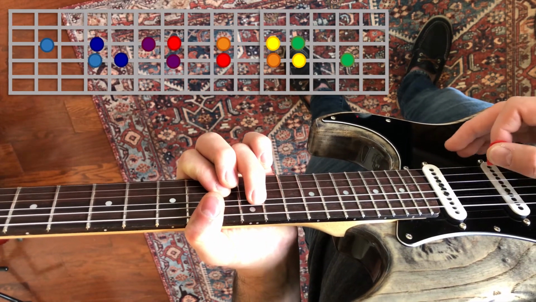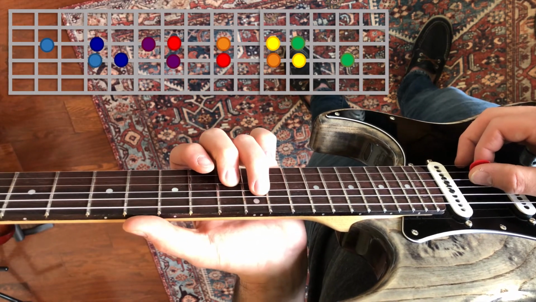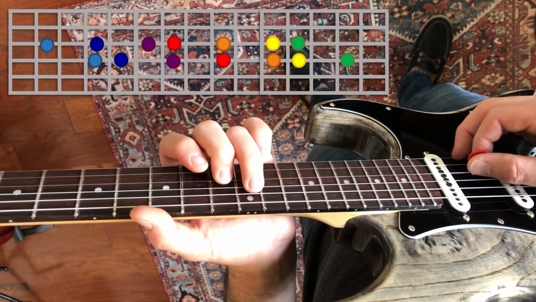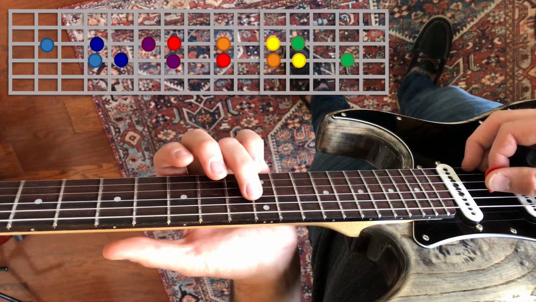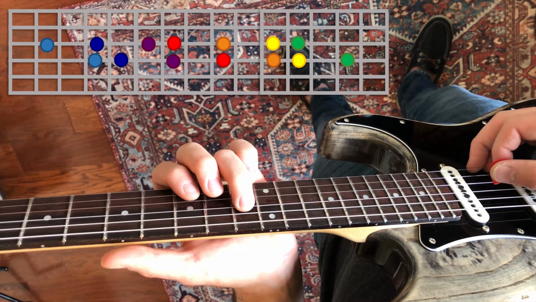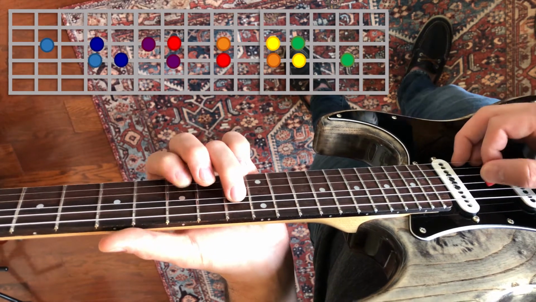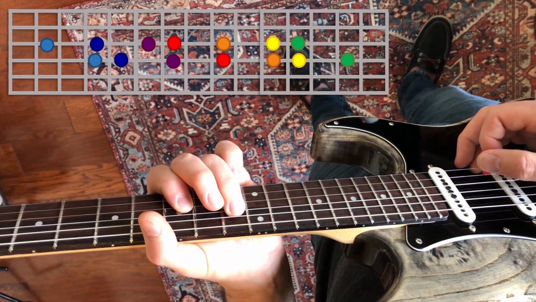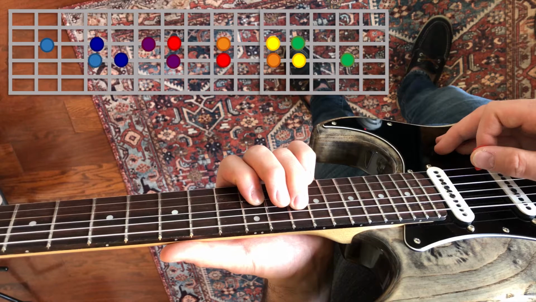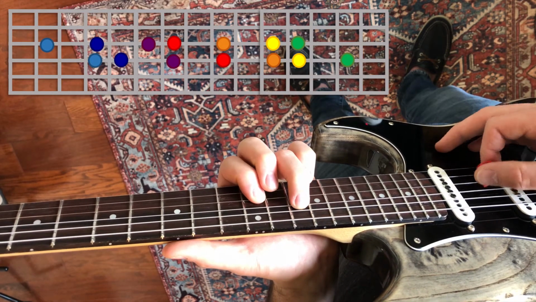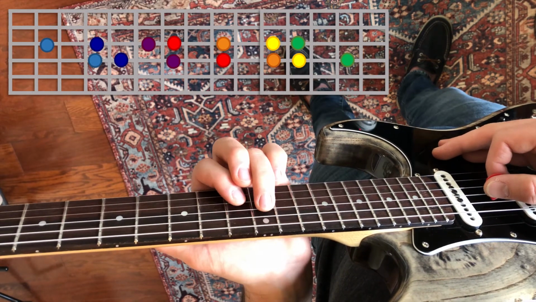What we're doing next here is we're going to go to the 12th fret and hit that D on the D string, and then we're going to pick up this note right here on the 11th fret of the G string, and then go down to the 11th fret of the D string and the 9th fret of the G string. And then we're going to go up to the 14th fret of the D string and the 12th fret of the G string, and then back down to 12 and 11 of D and G.